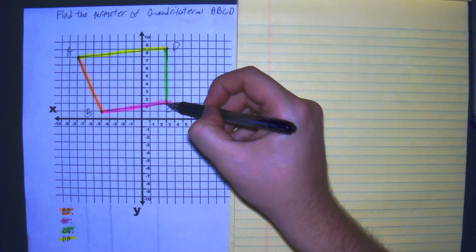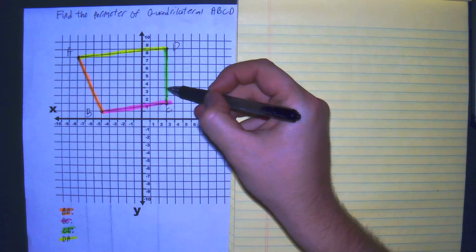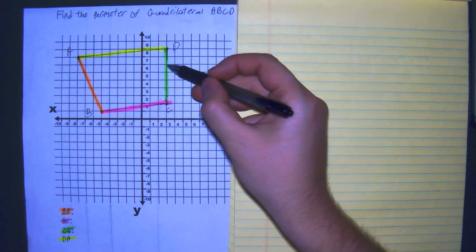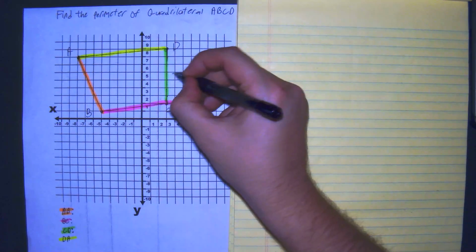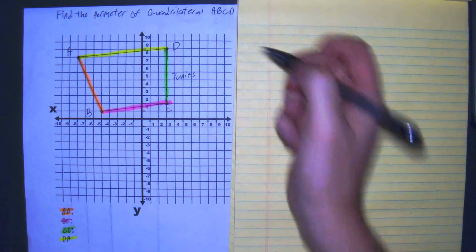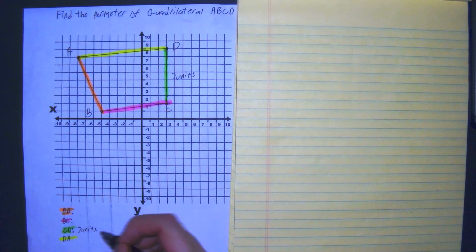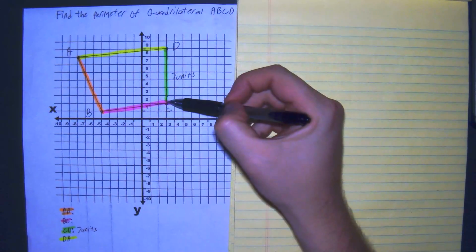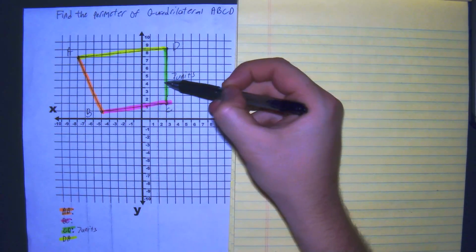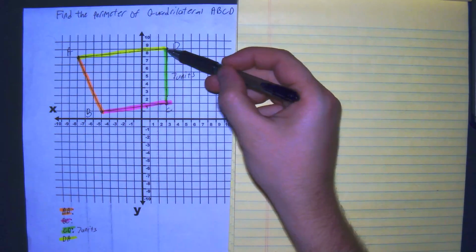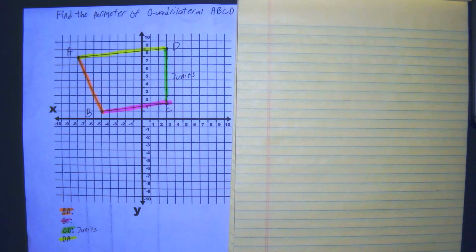So right here, that's 0. 1, 2, 3, 4, 5, 6, 7. This is 7 units. Let me double check because you are prone to make a mistake. 0, 1, 2, 3, 4, 5, 6, 7. So we got that part, and we're already doing pretty well.